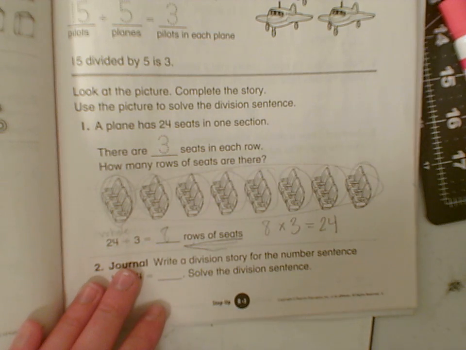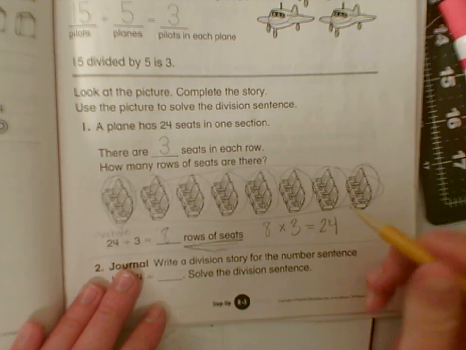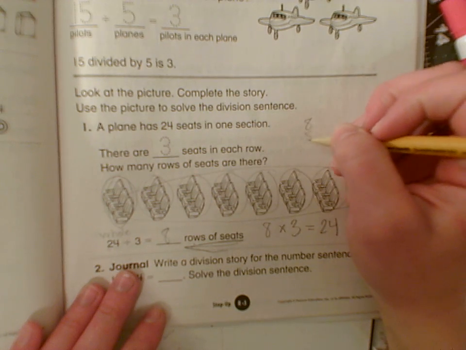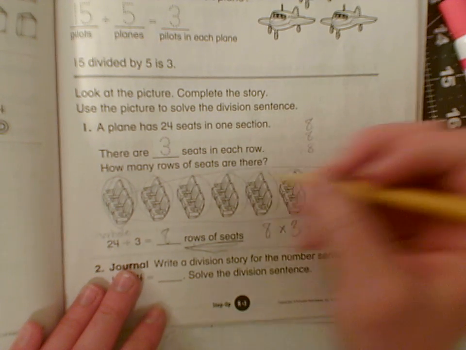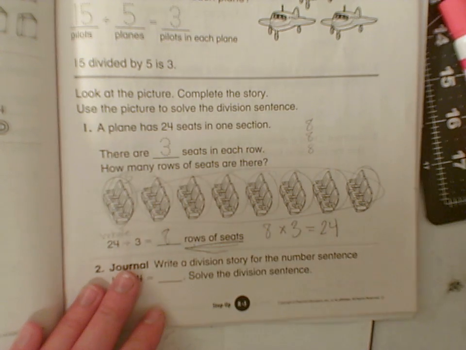This reminds me of the fact families that we did in our addition and subtraction unit. So 8 times 3 equals 24. That just means 8 plus 8 plus 8. We could also think of this as 3. Oops, you can't really see that, can you?